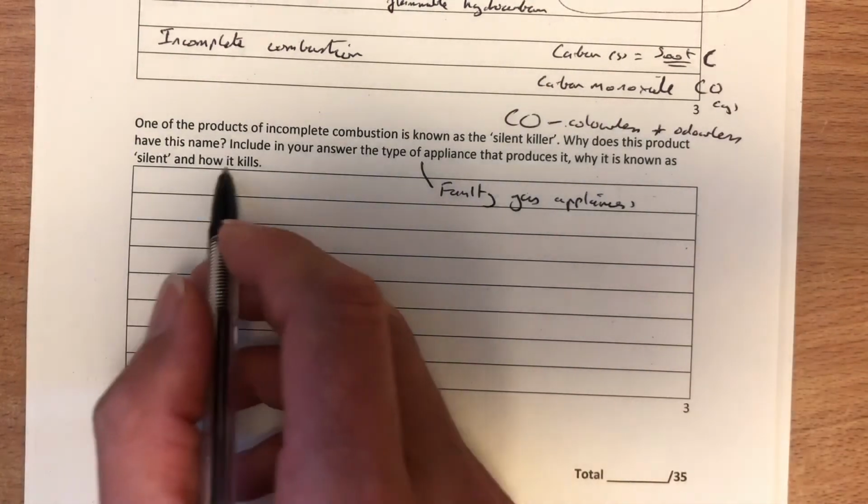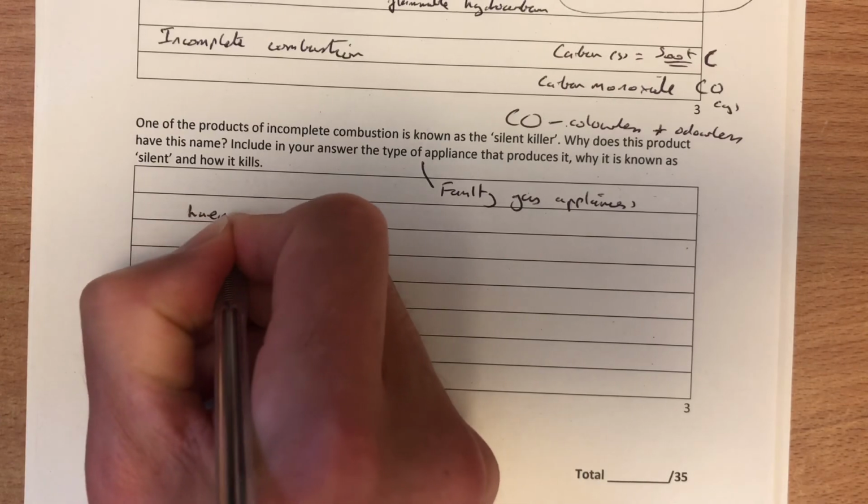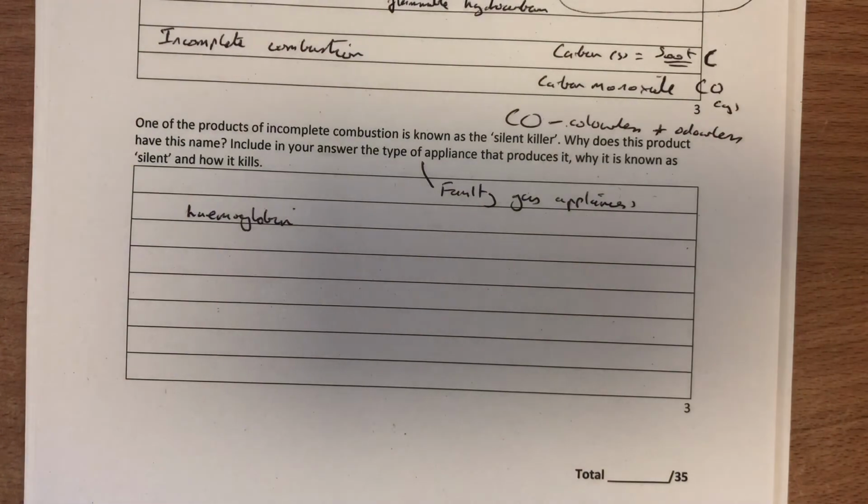How it kills. It binds to the hemoglobin. Hemoglobin, in red blood cells, carries oxygen and carbon dioxide around the body normally. So you breathe oxygen in, it binds to hemoglobin. Your hemoglobin takes it to the cells in your body that need it, where it's given to the cells and exchanged for carbon dioxide. Carbon dioxide is taken back to the lungs, you breathe it out. So there's a constant transfer of oxygen and carbon dioxide and hemoglobin.